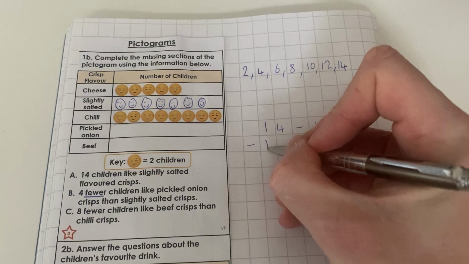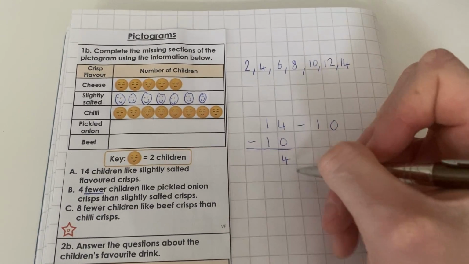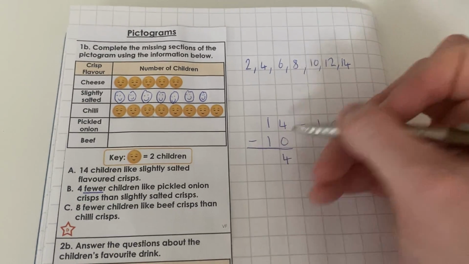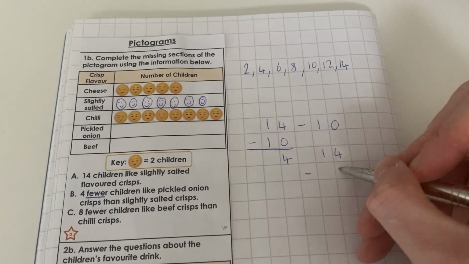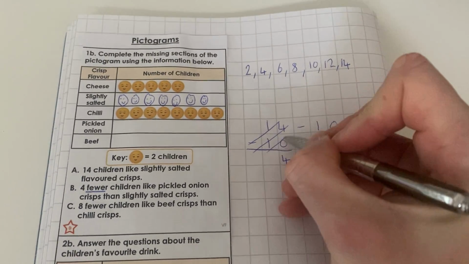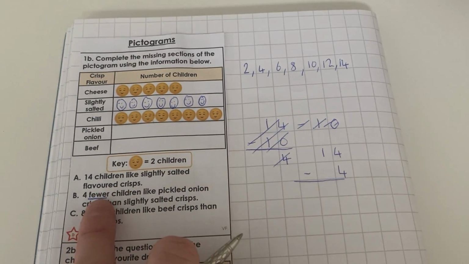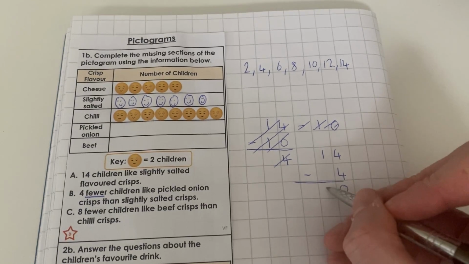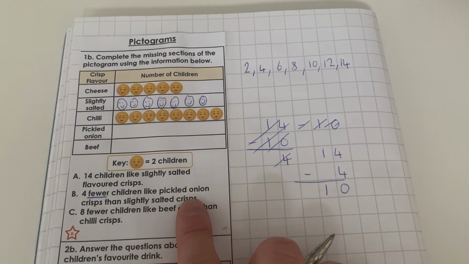So we'll write that in a column method to help us. 4 take away 4 equals 4. 1 take away 1 equals, so I've done that wrong, children, I apologise. It should be 14 take away 4. Let me just get rid of this because please ignore what I've just done there. That's not going to help. So we've said 14 and we've got to take away 4. 4 take away 4 equals 0 and 1 take away nothing equals 1. So 10 children liked pickled onion crisp.